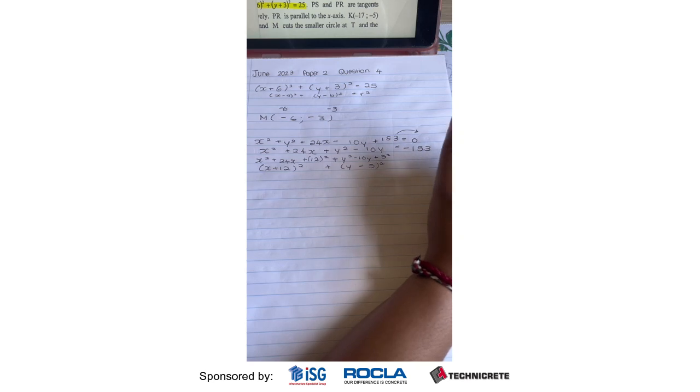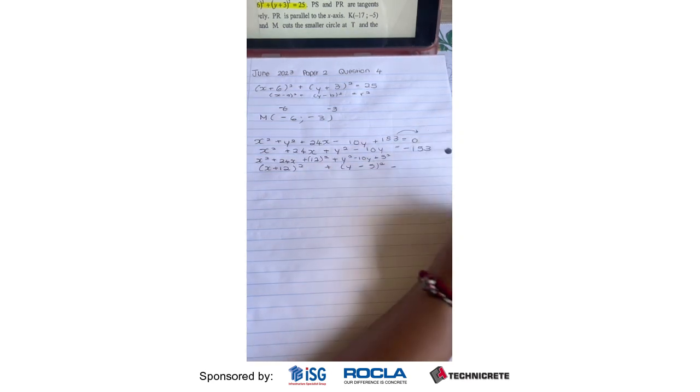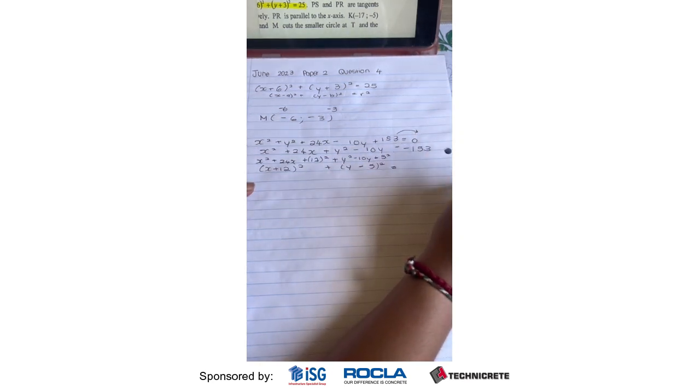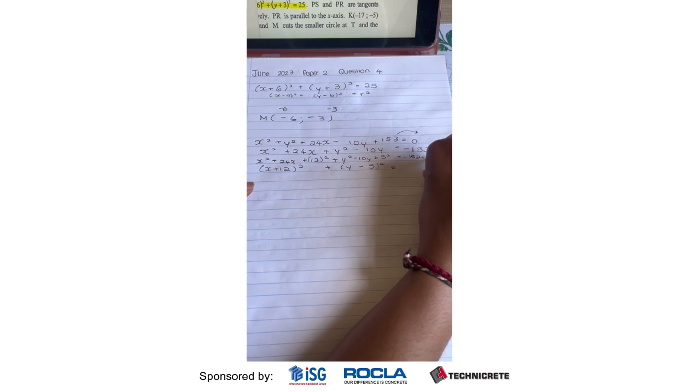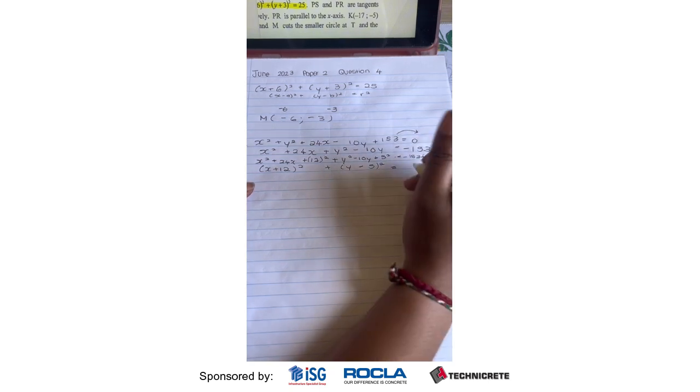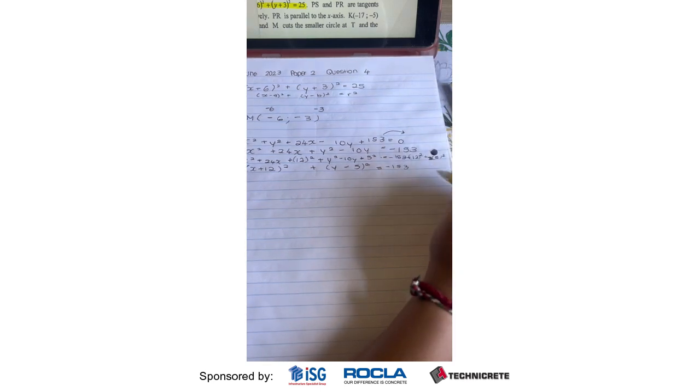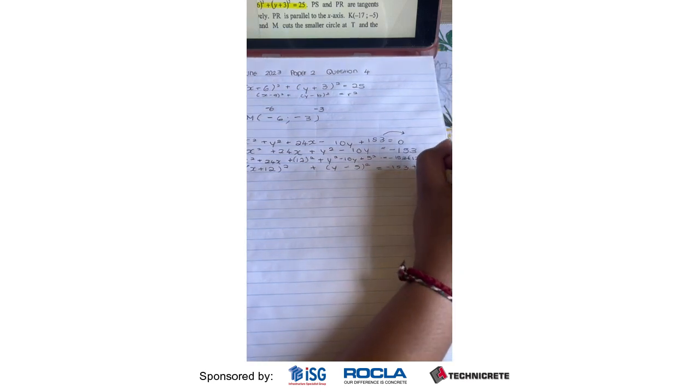Positive. Then we are going to do the same thing on the other side, because what you do on one side, you have to do to the other side as well. So it's going to be plus 12 squared plus 5 squared. We can simplify here, so it's going to be negative 153 plus 144, which is 12 squared, plus 25.